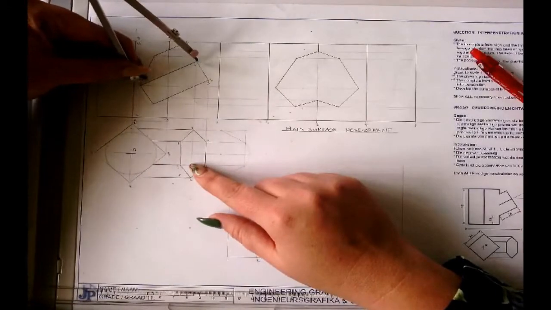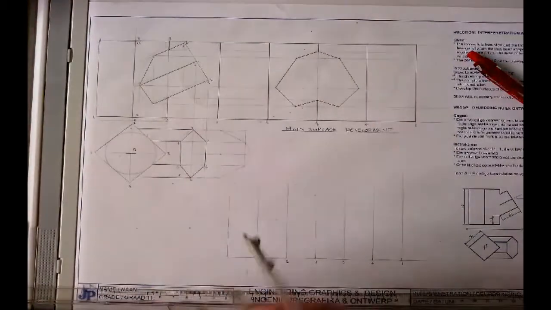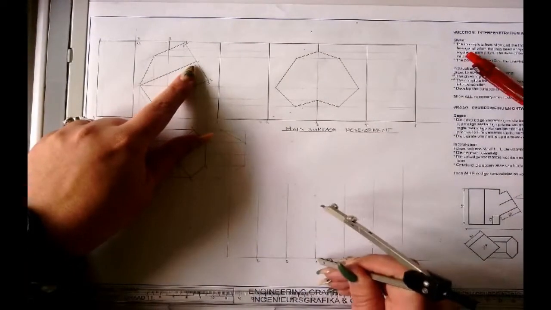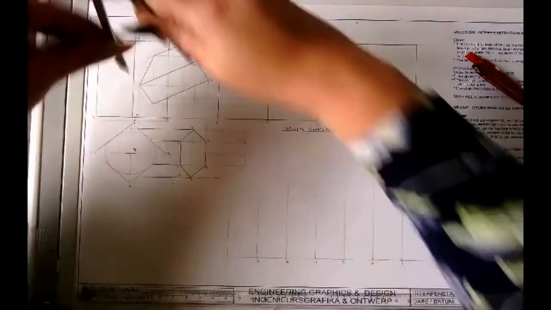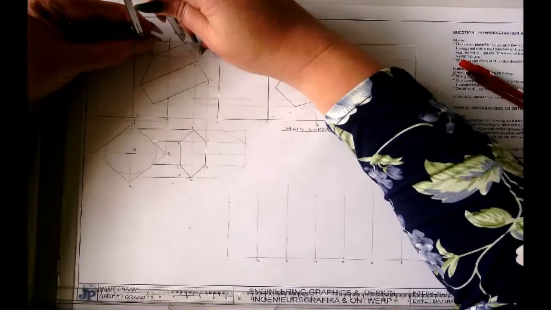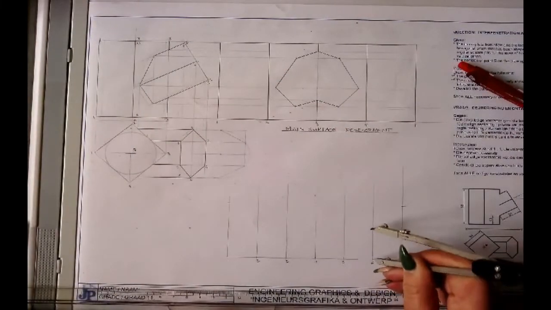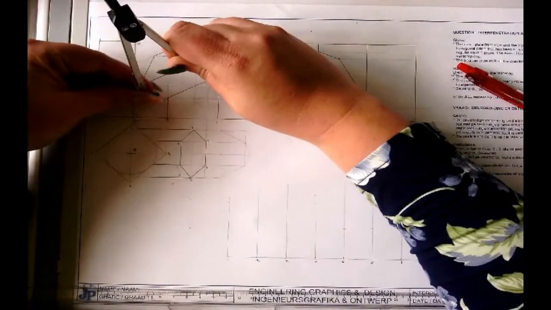Okay, so we must use the front view here to get the actual true length. Okay, so that will be 1, as well as number 4, and then back to number 1. Then I'm going to do 5 and 6. And I'll do 2 and 3.